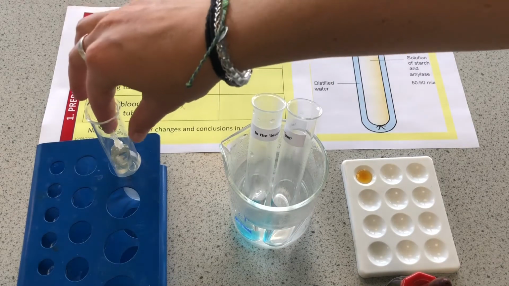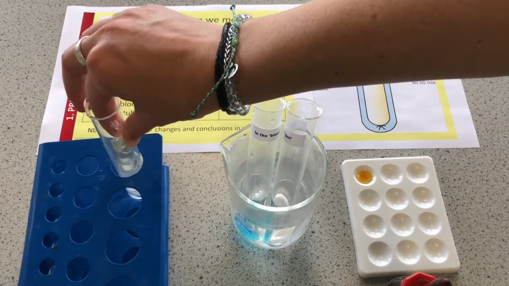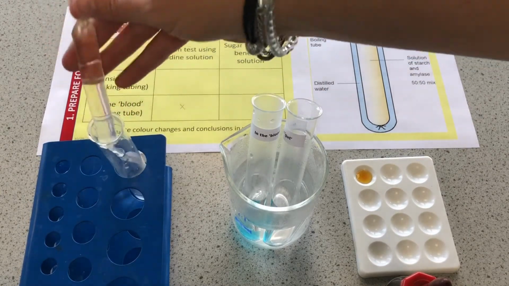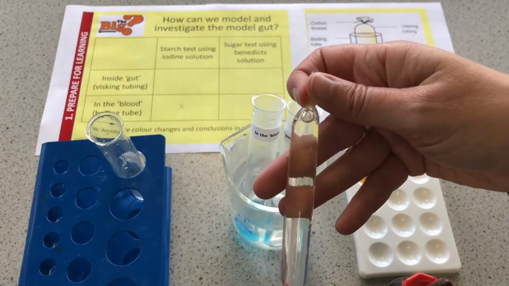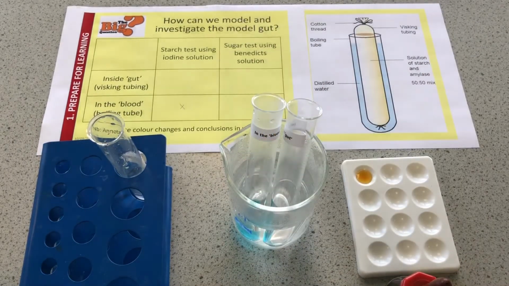Now I need to get into the Visking tubing itself and test the contents of the Visking tubing, which is the small intestine. So this is looking at what is in the small intestine. Now we have a couple of predictions that could be made here. One, all of the amylase may have broken down all of the starch, in which case there'll be no starch present at all. Or if I haven't left it for long enough, we will see some starch.